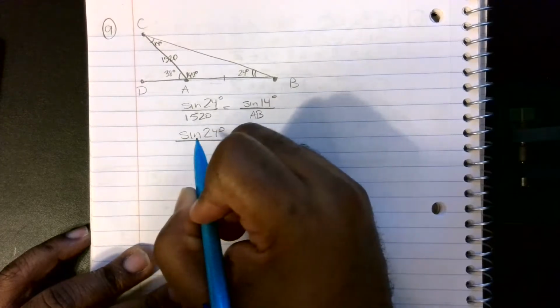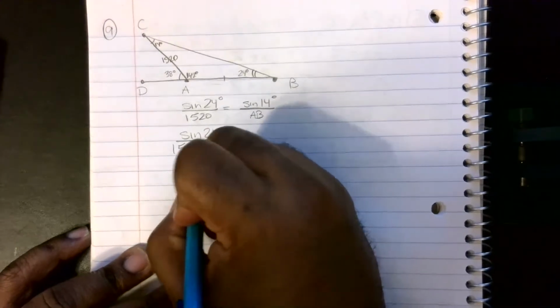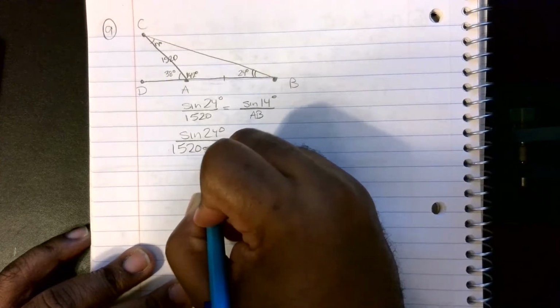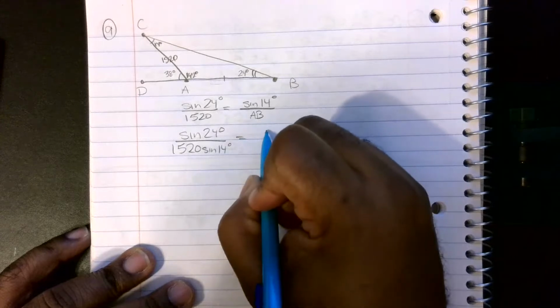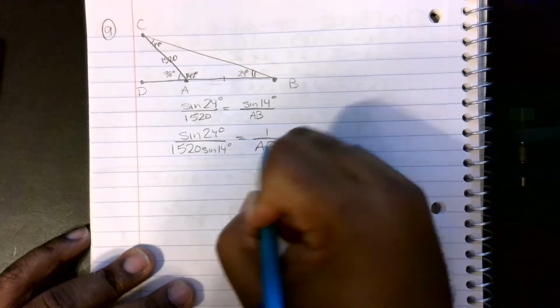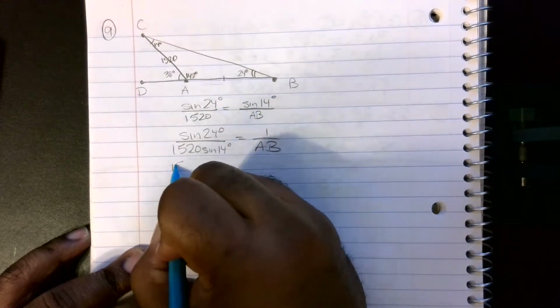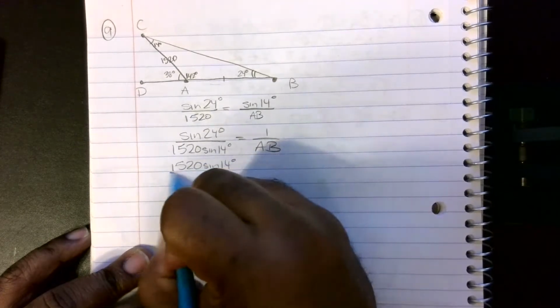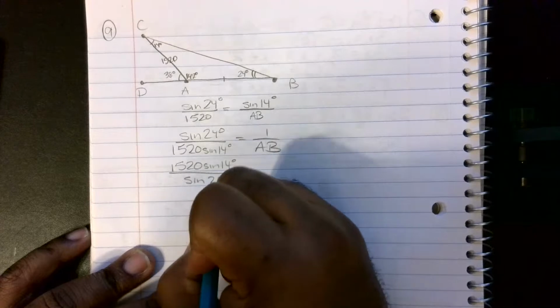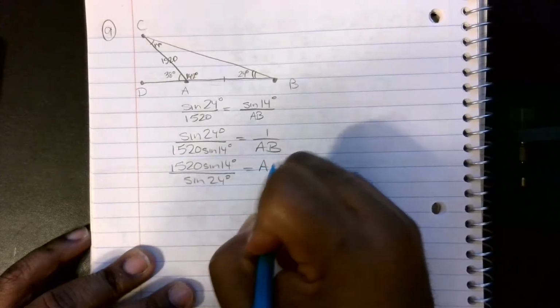Sine 24 degrees over 1520 sine of 14 degrees is equal to 1 over 80. So that means that 520 sine of 14 degrees over sine of 24 degrees is equal to 80.